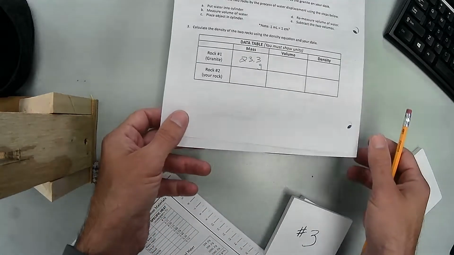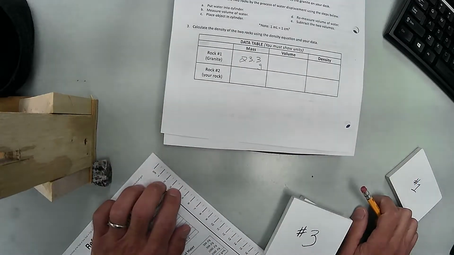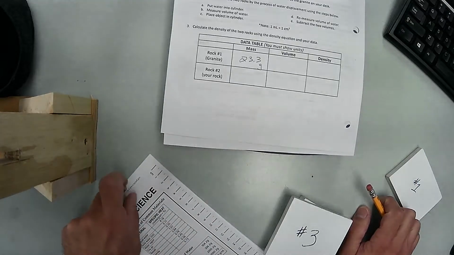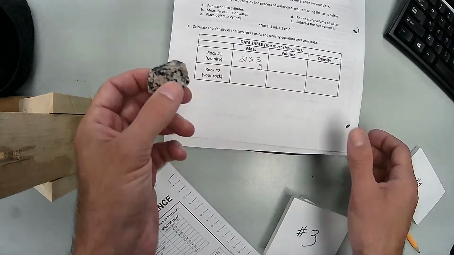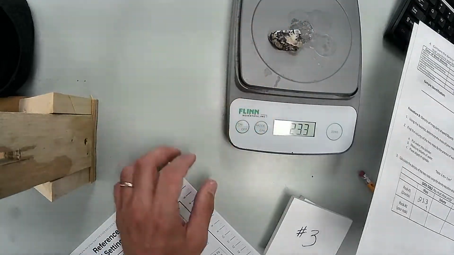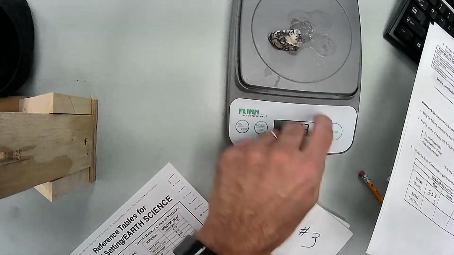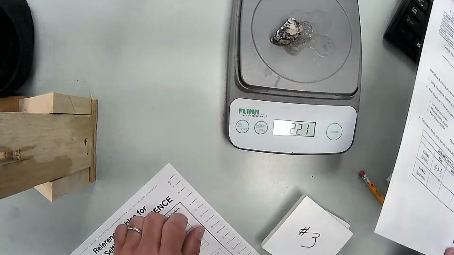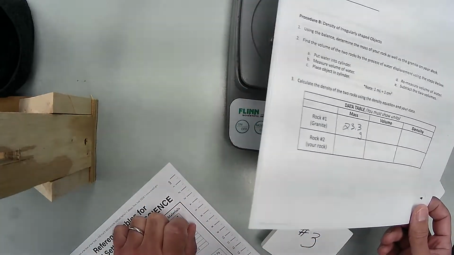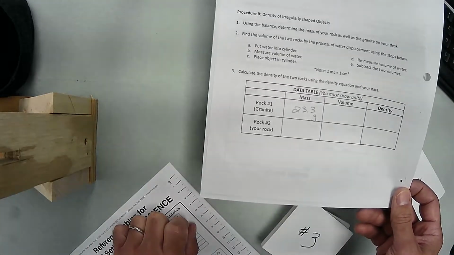Down below, they had to do the same density calculation, but this time with something like granite. They had to get a piece of granite, which I gave them, and figure out the mass. They just put it on the scale. Let me zero that out before I do it. Put it on the scale, and in this case, I got 23.3 grams, which I wrote down.